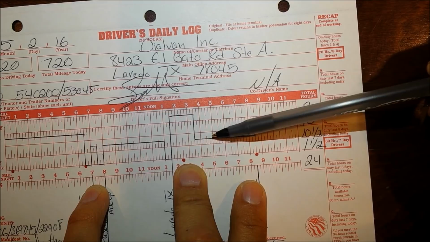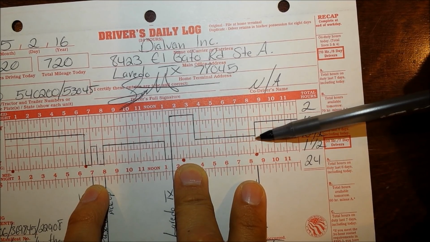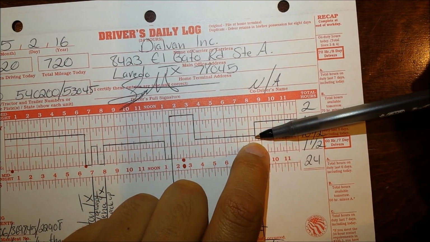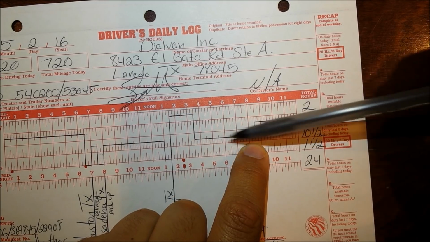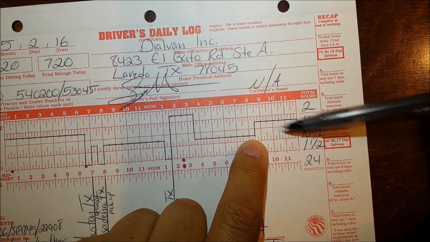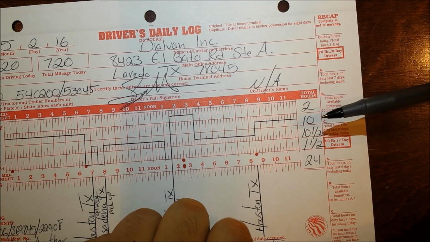He had 1, 2, 3, 4, 5. He had 5 hours here. How many hours can we drive within a 14-hour period? 11. Since he has 5 hours here, after these 8 hours of rest were completed, this driver could have driven 6 hours after these 8 hours.